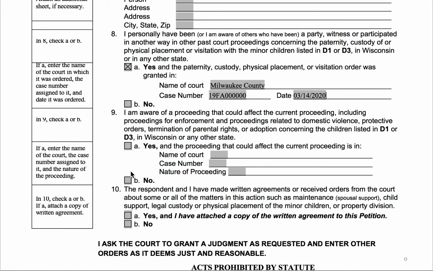Number 9 is if you know of any other court cases that might impact this one. So if there's a restraining order between you, or there's been a domestic violence case, maybe a criminal domestic violence case, if you have a termination of parental rights case, or an adoption case, or any of those sorts of children's court cases, that sort of thing would go here. And so if so, you would again check yes.